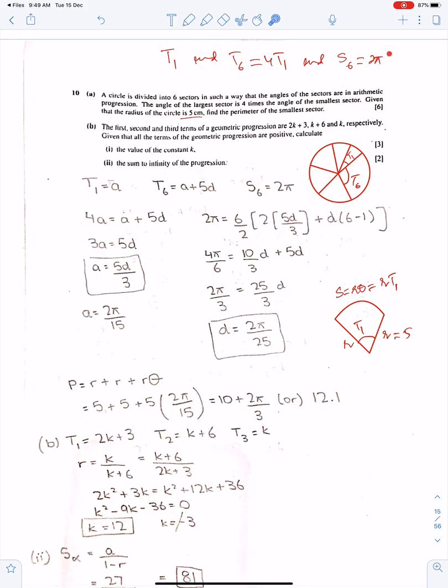In this question, the second equation was very important. You have to make this equation yourself. Part B: the first, second and third terms of a GP are 2k, k plus 6 and k. The three consecutive terms are given.